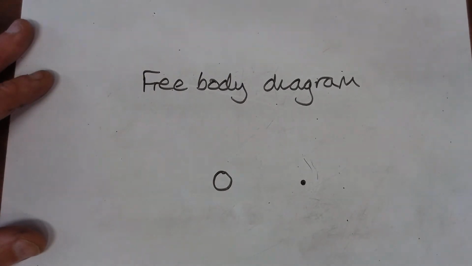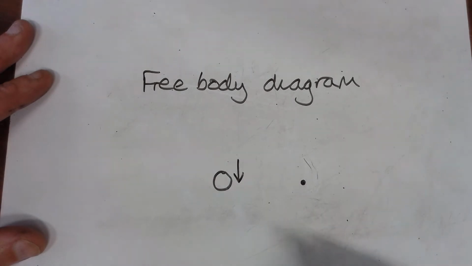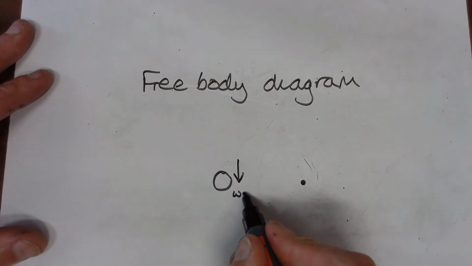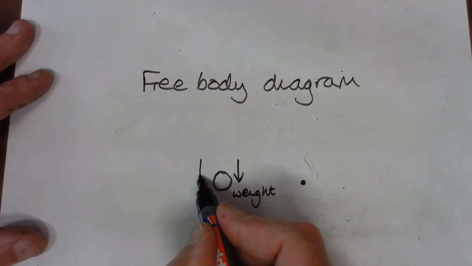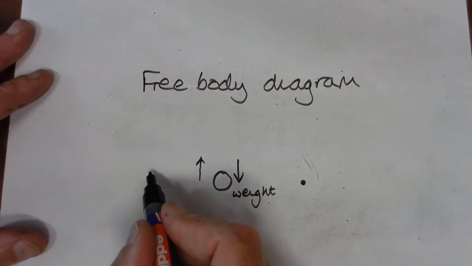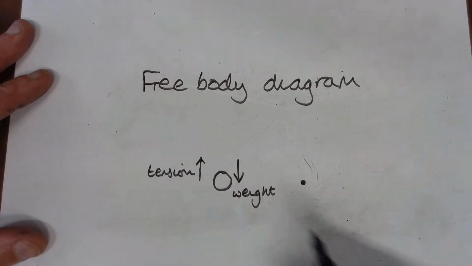Then if you return back to our bauble diagram, we can draw an arrow to show the force acting down. We can label that the weight, and an interaction pair, the tension force. And that's all we need to do.